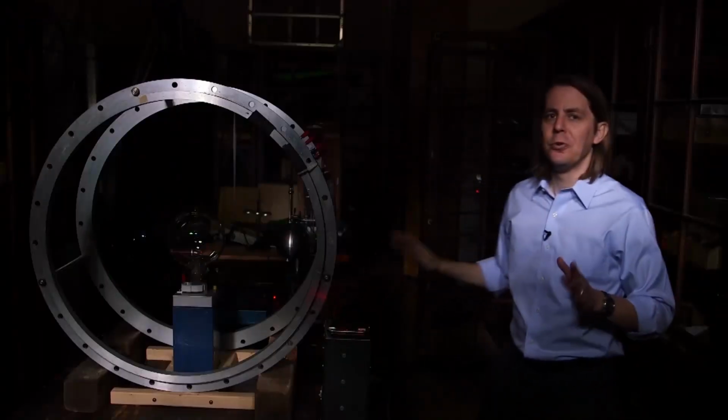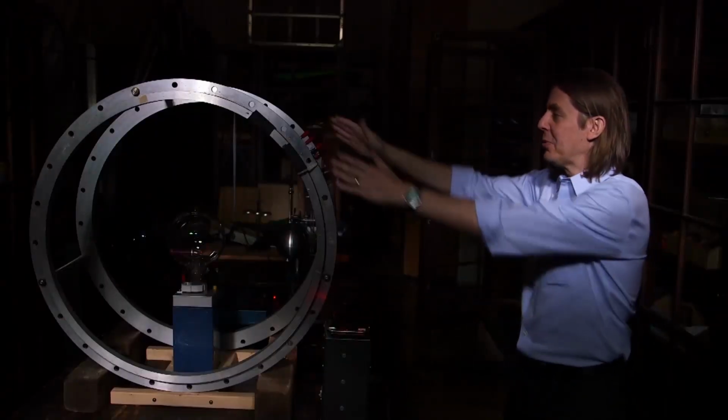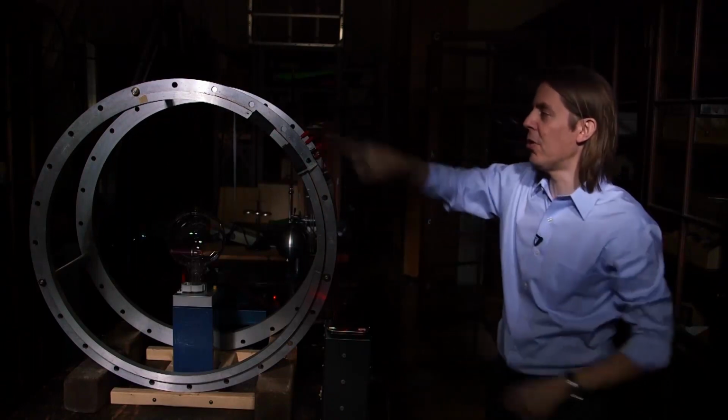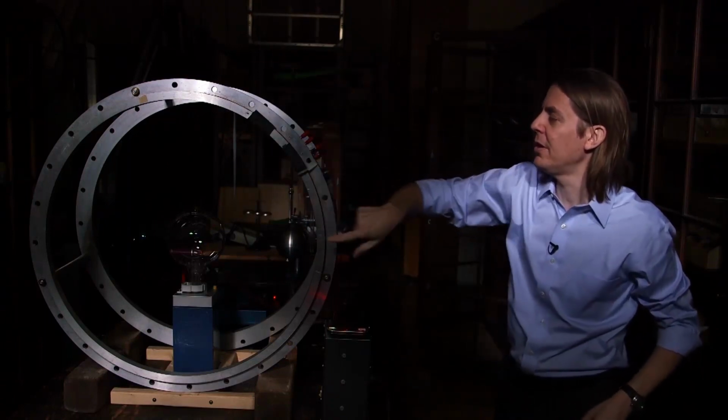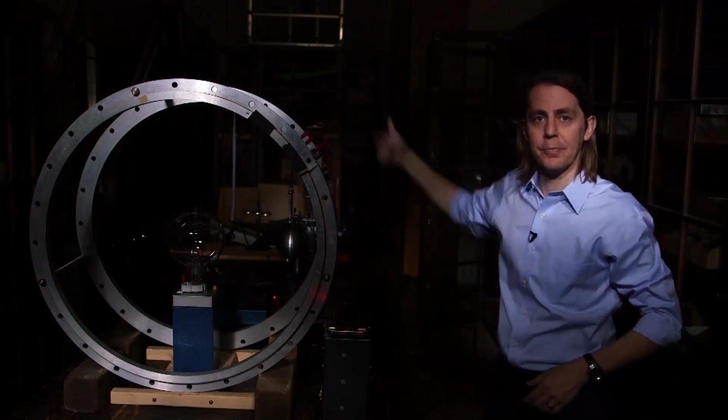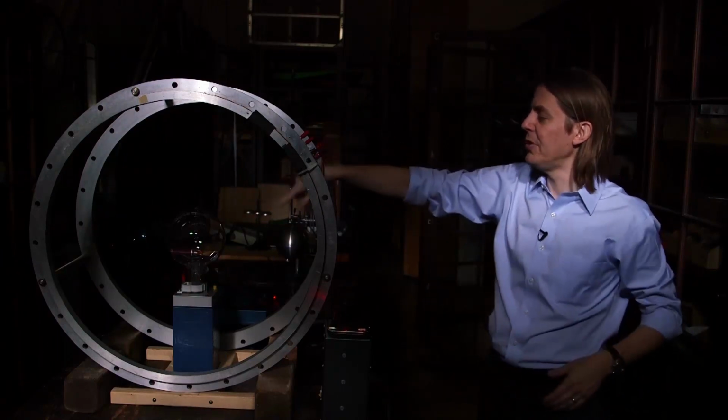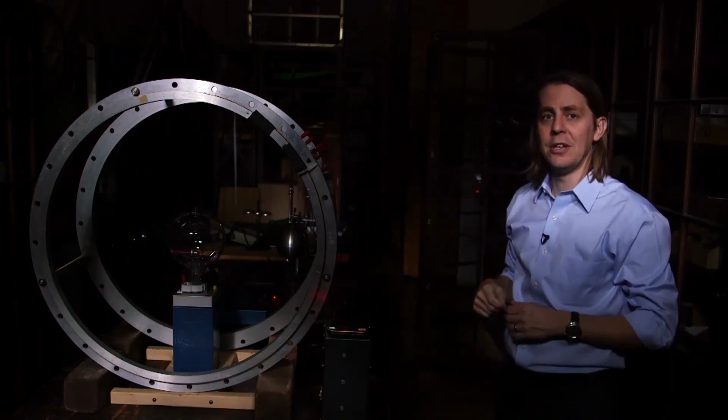But what we're here to do is to create a uniform field, and that's what these two big coils are. So this is a large coil of wire on one side of the bulb, large coil on the other side. So if you put them together, you can make a reasonably uniform magnetic field on the inside.